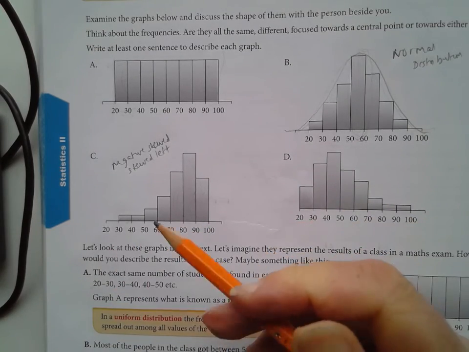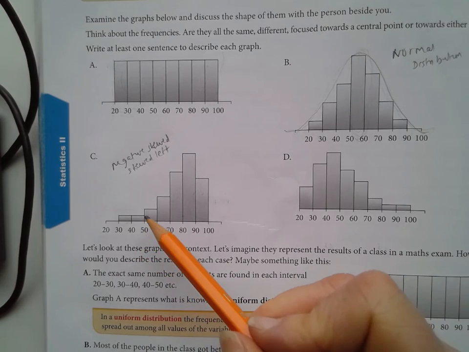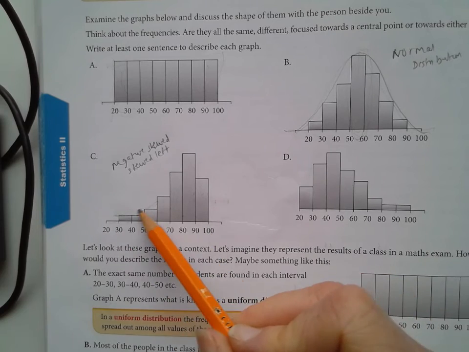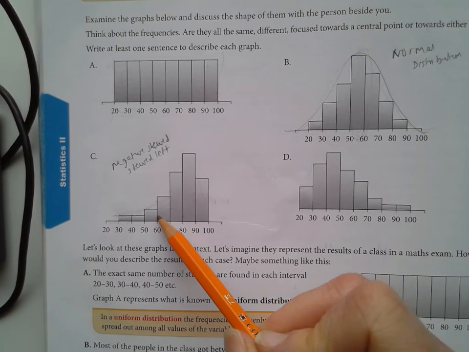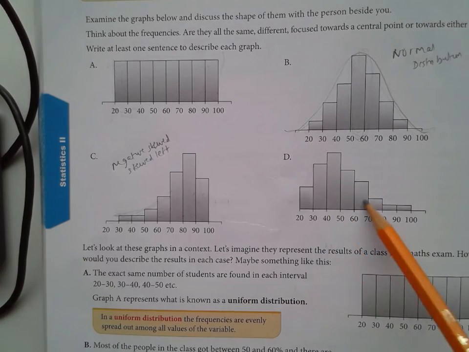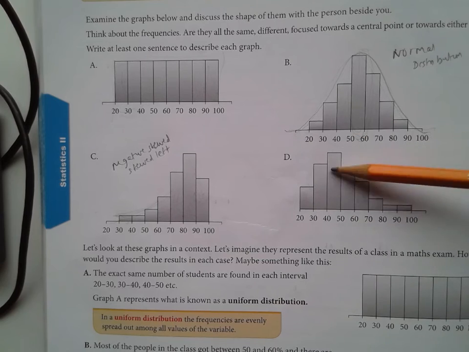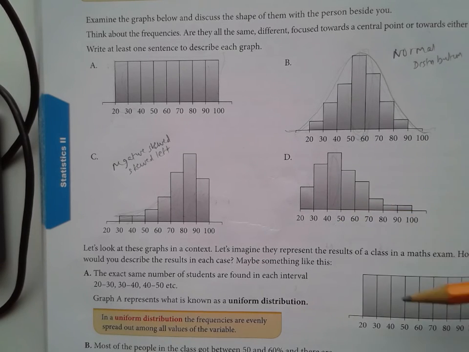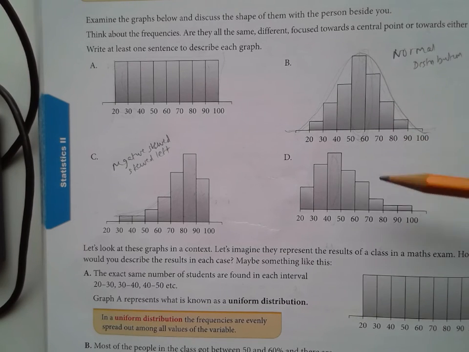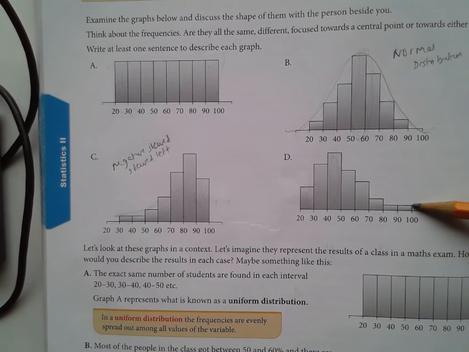Skewed means it's off to one side. When we talk about skewed left or skewed right, it's the tail that we're talking about. So this is a skewed left distribution, or a negatively skewed distribution, and here is a skewed right distribution. Again, this was probably too hard a test. Most people only got between 40 and 50%, whereas we would have preferred more people getting in the middle, like in a normal distribution. Lots of people failed and very few people scored up high.